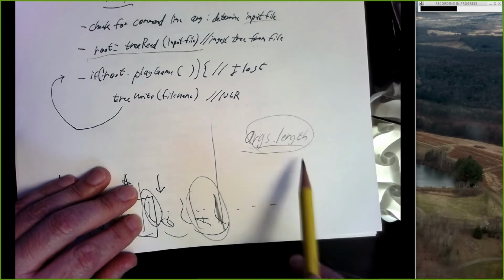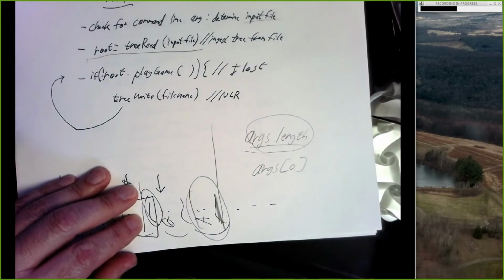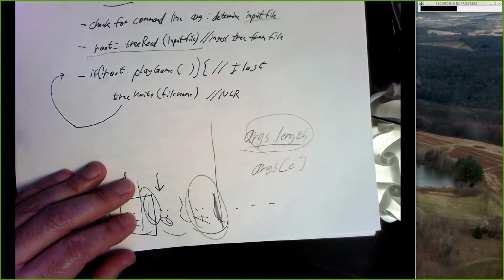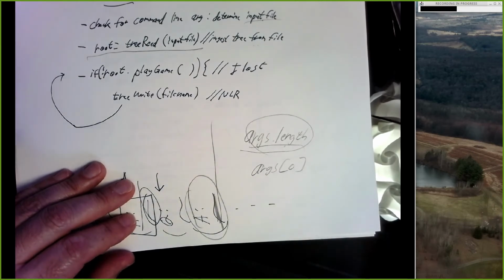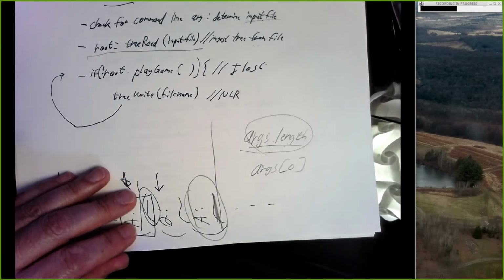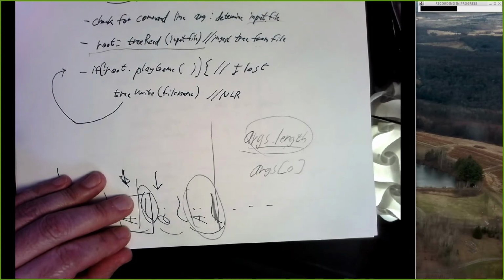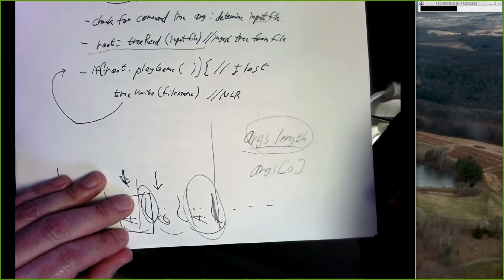If this is equal to 1, your input file is whatever is in args bracket 0. And if this is bigger than 1, the person put 2 or more things on the command line, that's a usage error. And you're welcome to just say, hey, you can only put one thing on the command line, and you can just exit. So try catch is not good in that situation. Definitely not a try-catch situation, yeah.